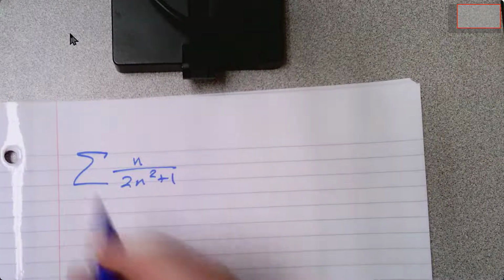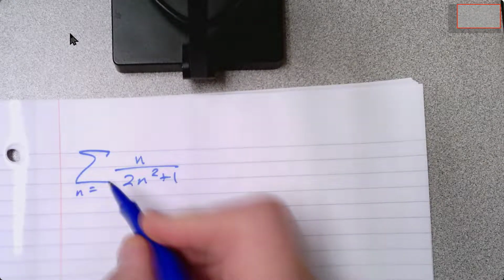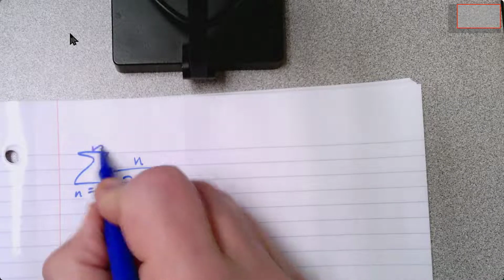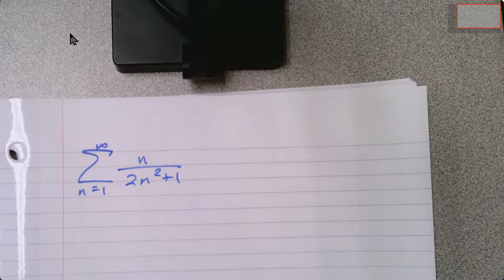The first test I always look at is the nth term test. Your book calls it the test for divergence. It says look at the limit of the nth term. If it's not 0, it diverges. If it's 0, you don't know. It could still converge, it could still diverge. Well, this limit is 0 of this term right here.